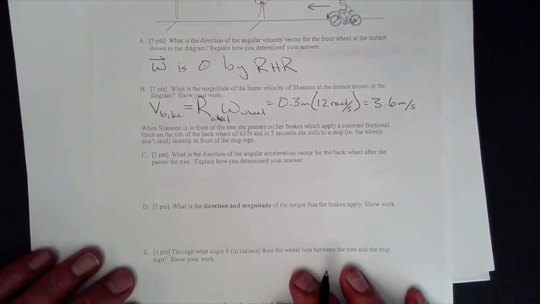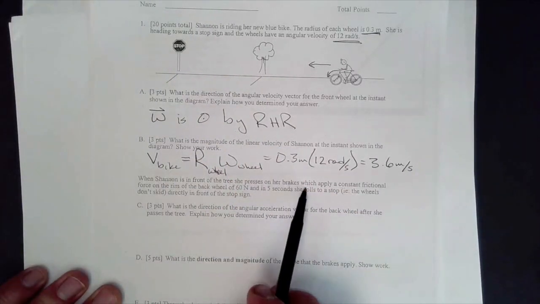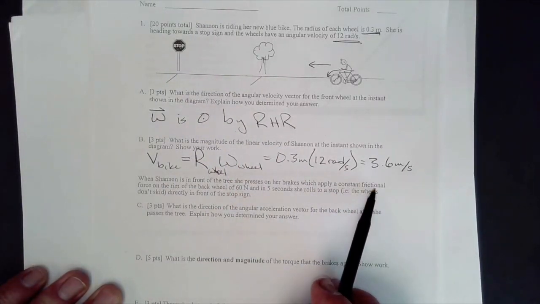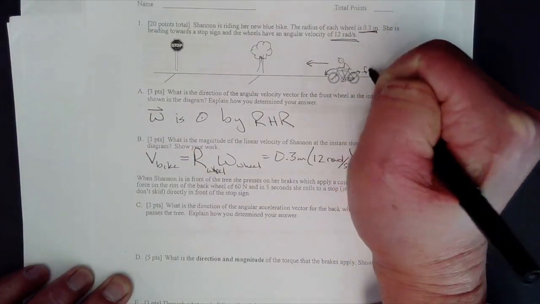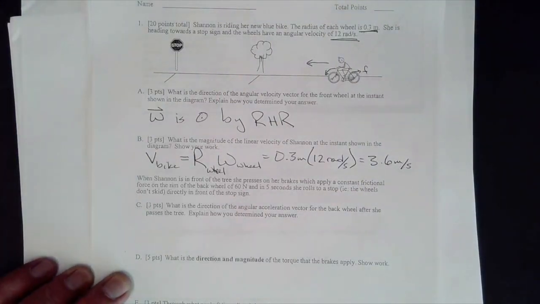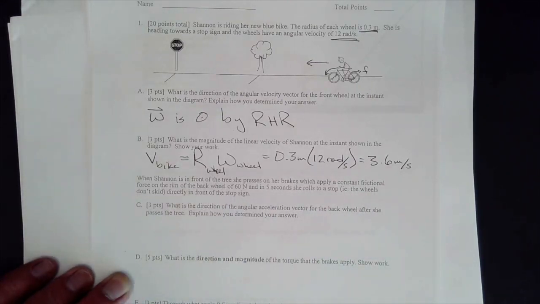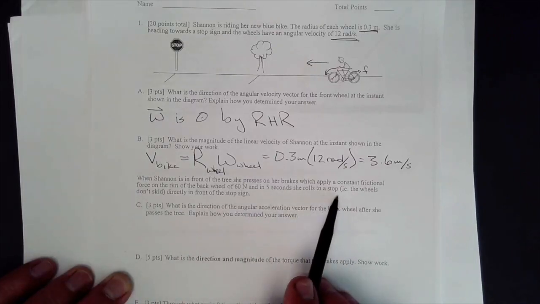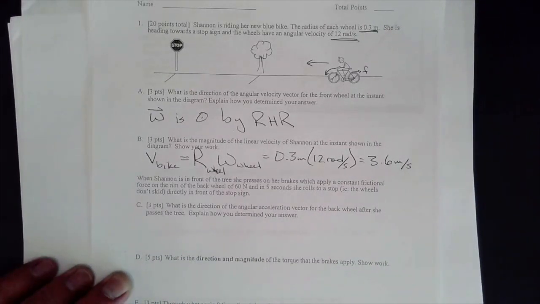Now we're told that when Shannon gets to this tree here, she presses on her brakes, which apply a constant frictional force on the rim of the back wheel. So that frictional force would be acting like that, and that friction force is 60 newtons. In 5 seconds, she rolls to a stop here at the stop sign. The wheels don't skid. She's just constantly in contact with the ground and not sliding.